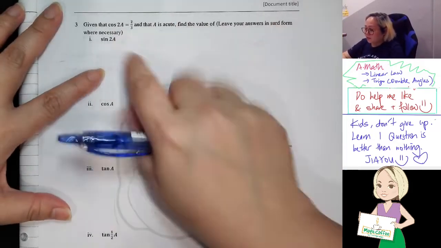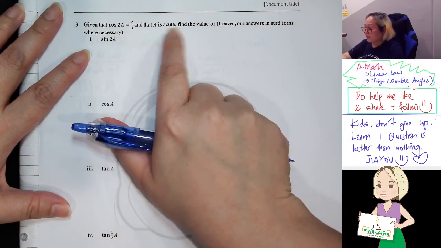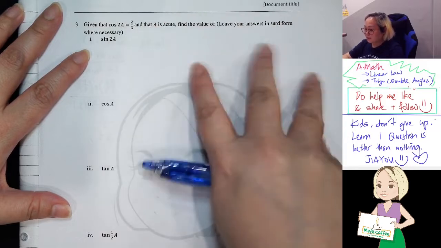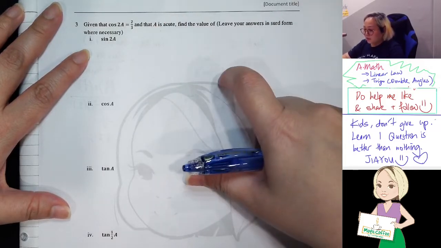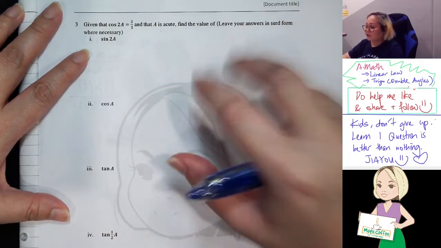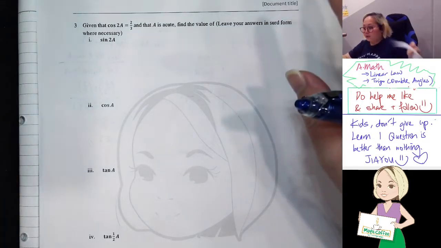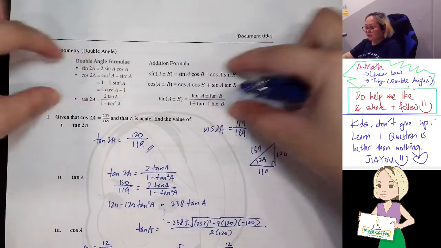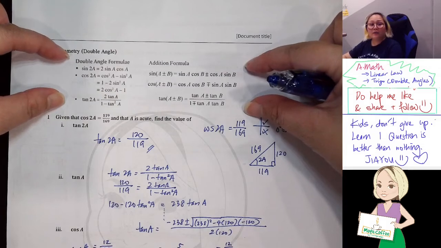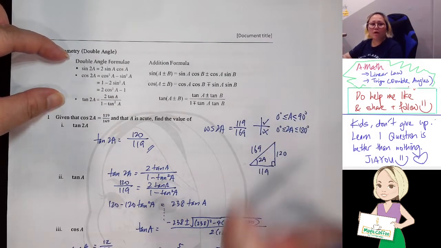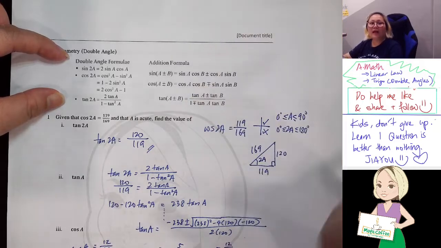Okay, now again, cosine 2A is 2/3 and they tell me A is acute. So this type, I always put one side. Yes, these formulas are in the front page of the exam paper. Okay, but I only pluck out these 6 formulas out. There is still addition, blah, blah, blah. There's still 3 more identities that are above. Total there are 9 that's given.